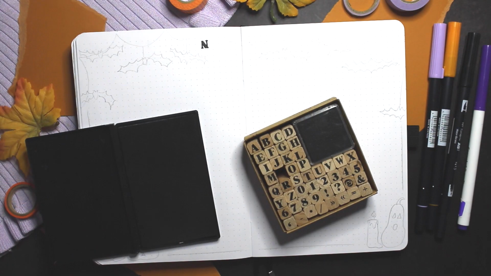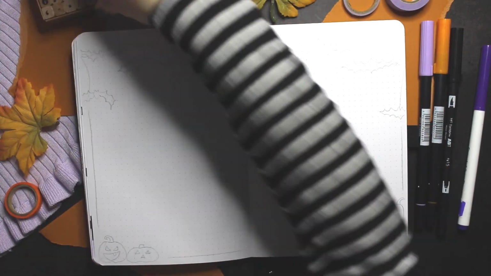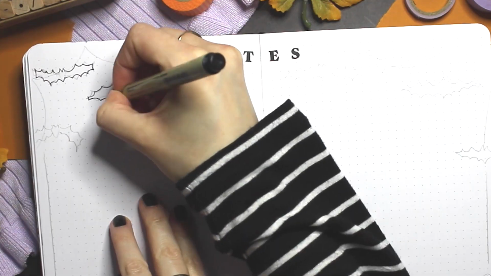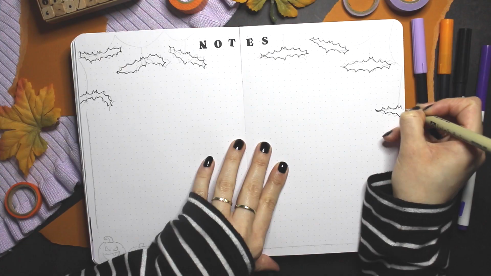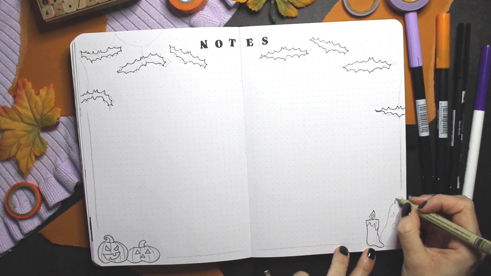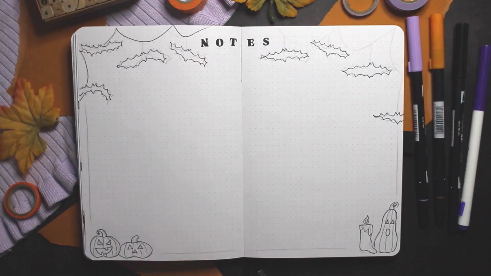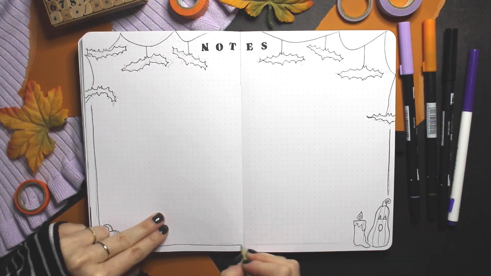Moving on to my notes spread. The past few months I've been doing a single page spread for this, but last month I found that I really needed a bigger space, so I am giving myself that space this month with a double page note spread, and I'm decorating that with my bat garland and some more small decor items at the bottom, and that's just a simple border all around.